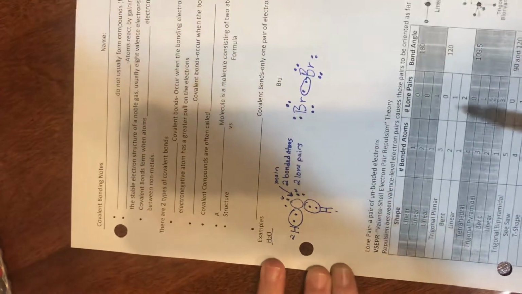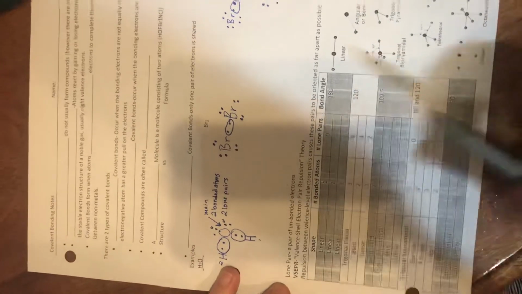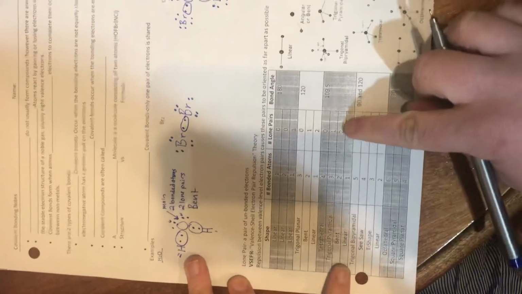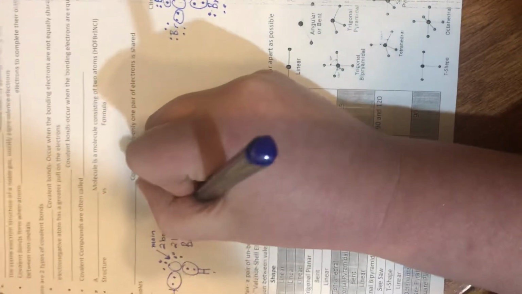Then you're going to use this chart and just look that up. We're looking for 2 bonded atoms and 2 lone pairs. So if we look on here, we have 2 and 2. That shows us we're going to have a bent shape, right? Bent, 2 and 2, with a bond angle of 109.5.